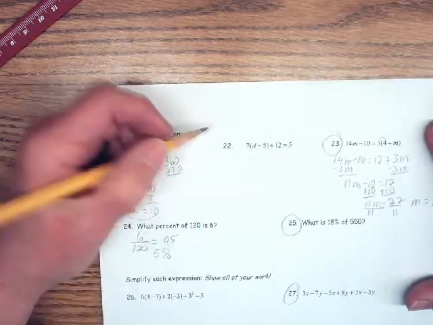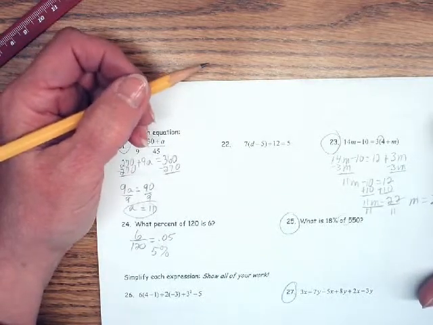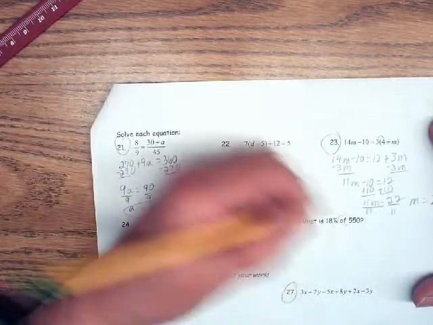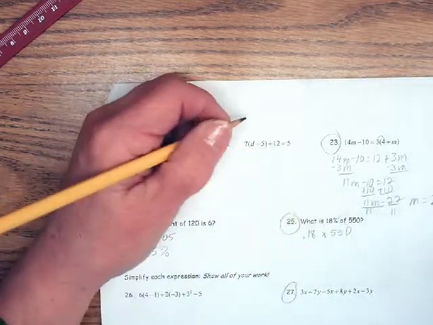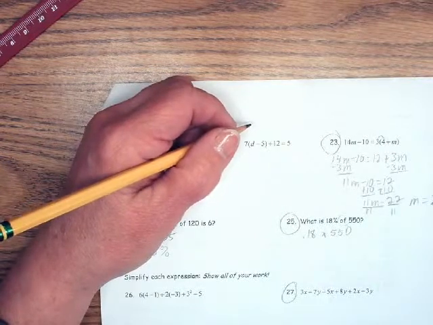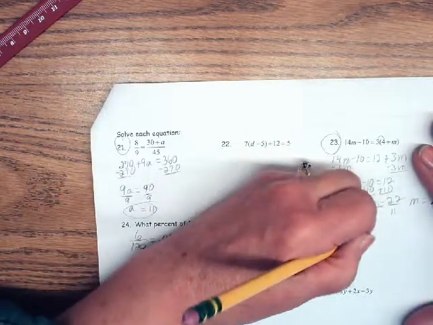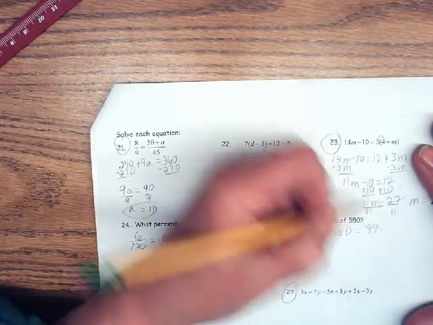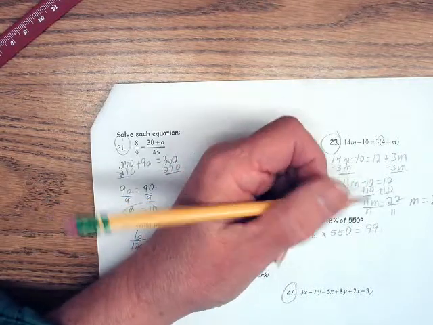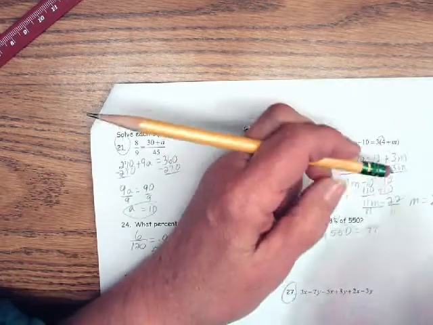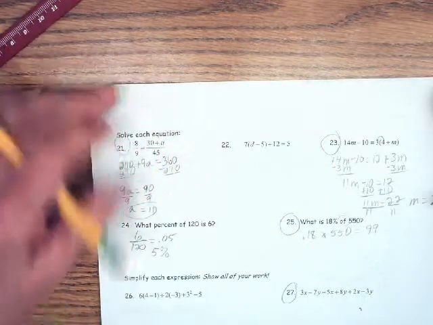Let's try this one. What is 18% of 550? Remember that of means to multiply. So we're going to turn this into a decimal, 0.18 times 550. 0.18 times 550 is 99. Move the decimal over 2 places. That's it, we're done. 18% of 550 is 99. It's almost 20% of it.